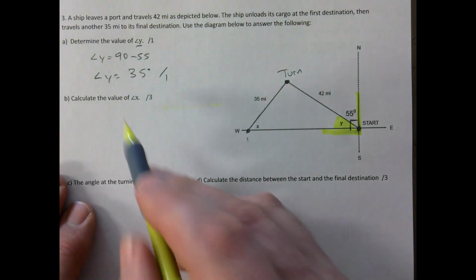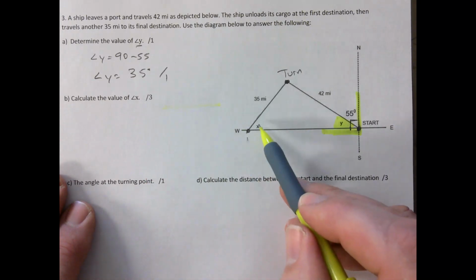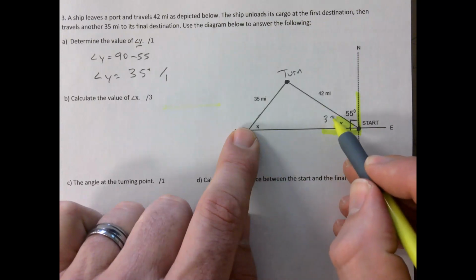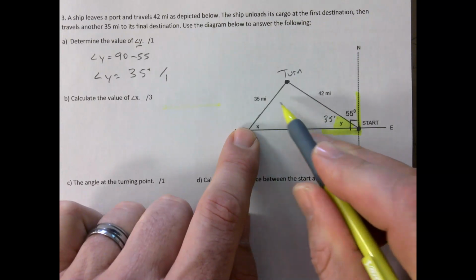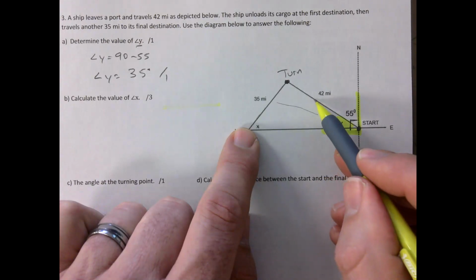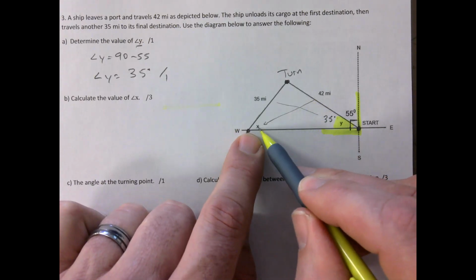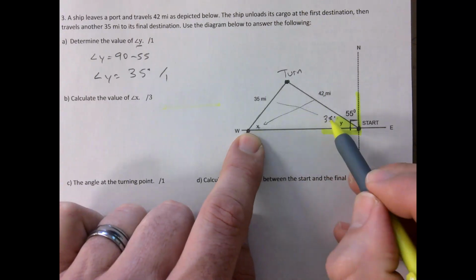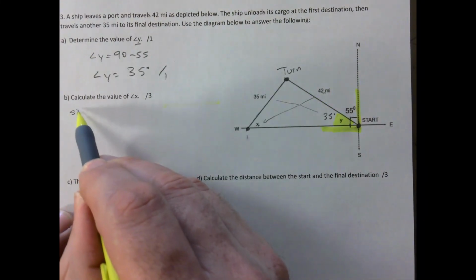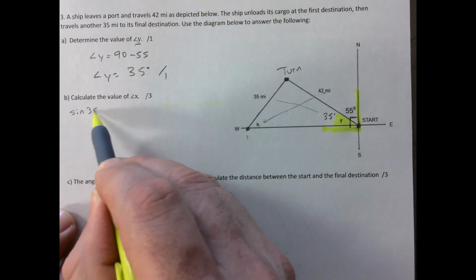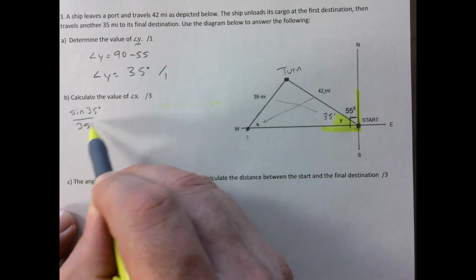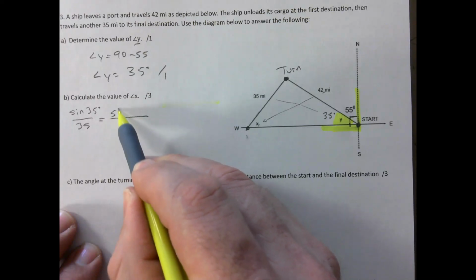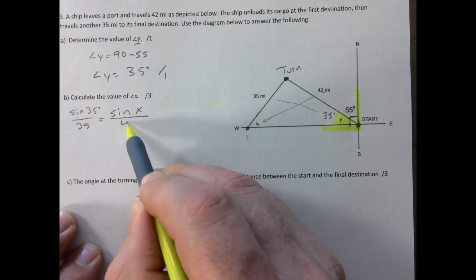Now the value of x, of angle x, this one right here. Let me see, this is 35. You have a pair, so that is going to help you figure out this angle, this side right there. And we have to use sine law in this case. I didn't pick good numbers. Sine of 35 degrees over 35. Don't let that throw you off. It is what it is. But normally we want to try to stay away from that. Sine of x over 42.